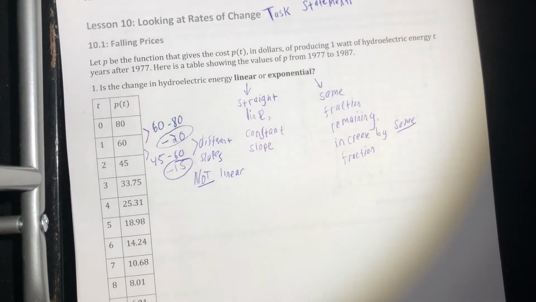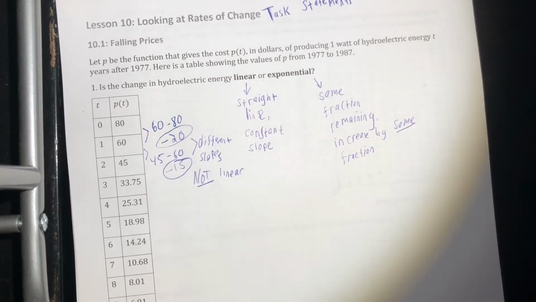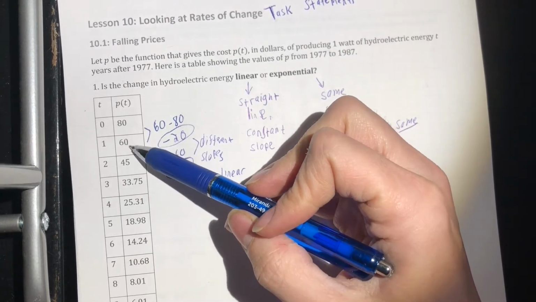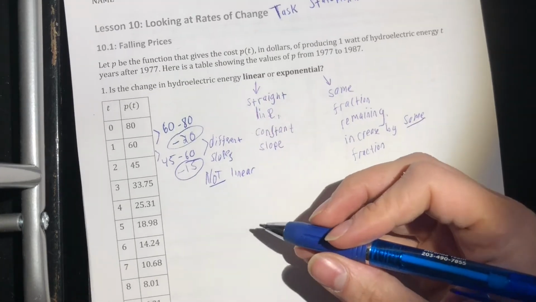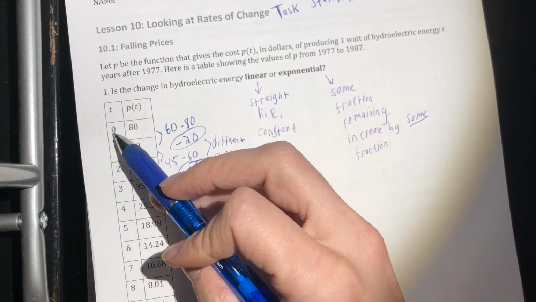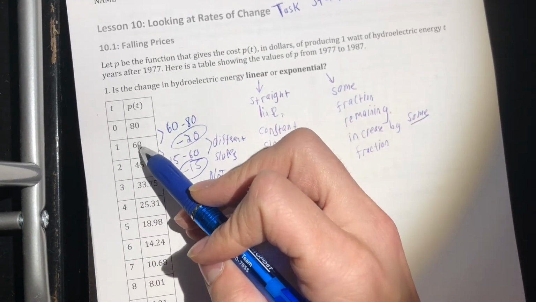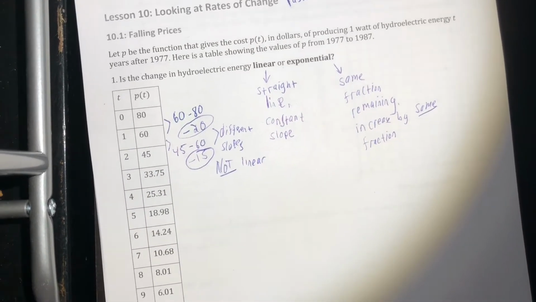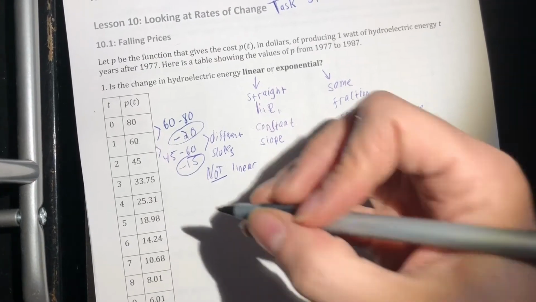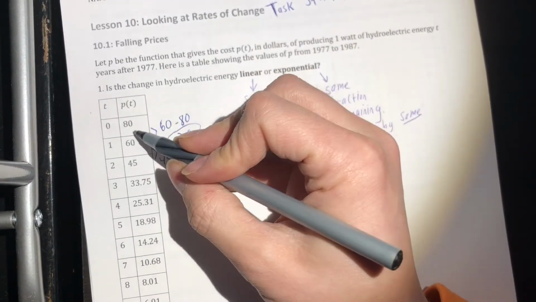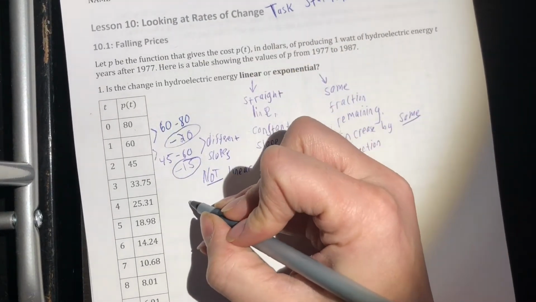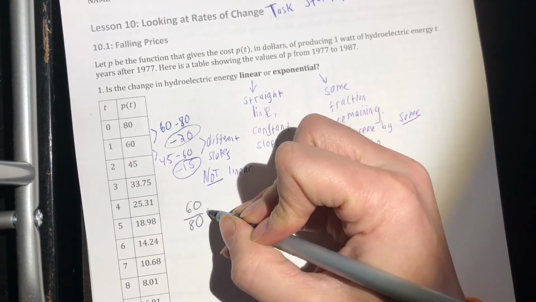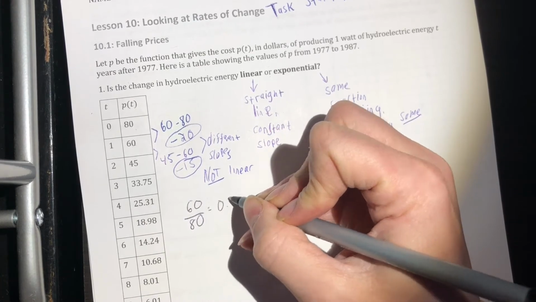So to figure out if it's exponential, I could instead divide and figure out what fraction of the original cost remained. So let's see, from year 0 to year 1, from 80 to 60. So let's see what fraction remains. And let me get my black pen so it looks different. So let's try from 80 to 60. So I have 60 divided by 80, which gets me 0.75.